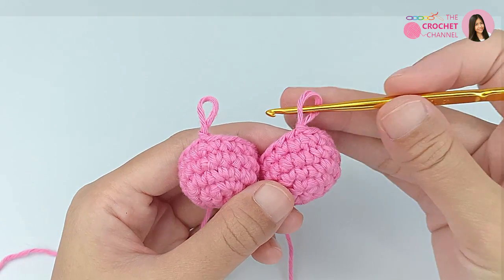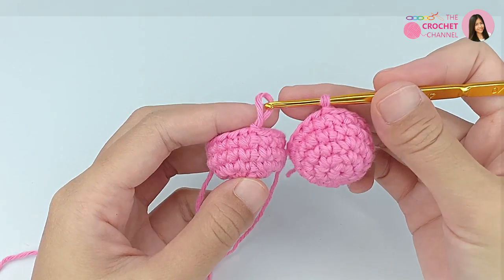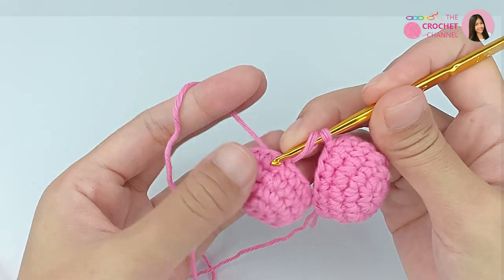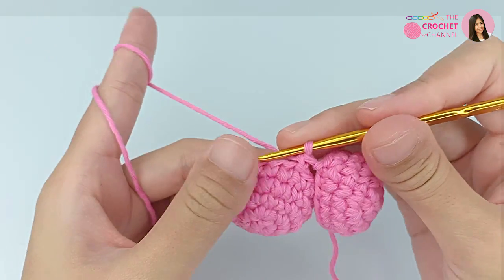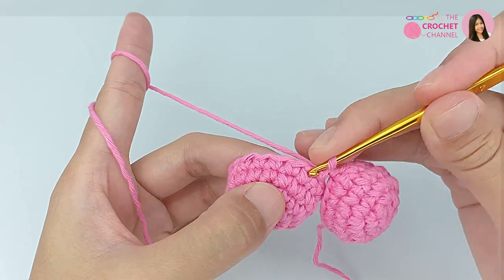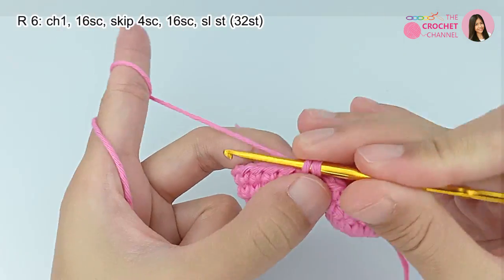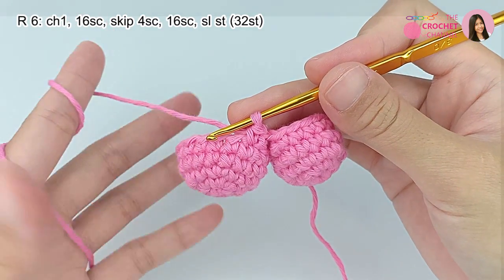Next, this one and this one together. Yarn over, pull it through, pull the tail, and then crochet 1 single crochet. For this one we need 16 single crochet.